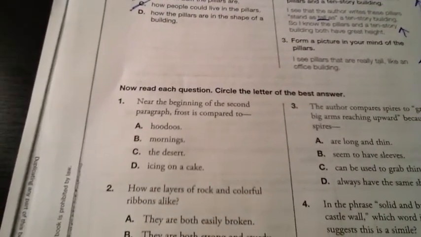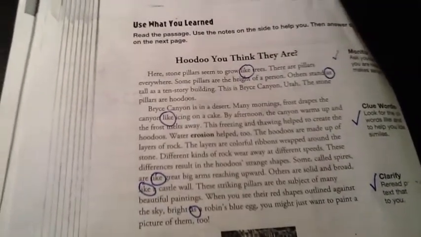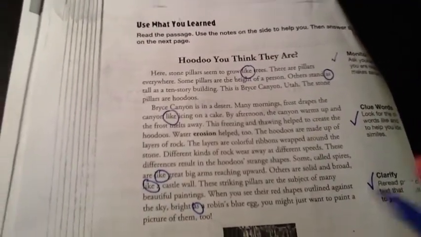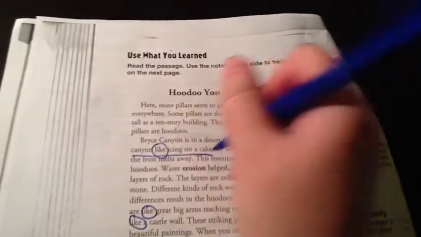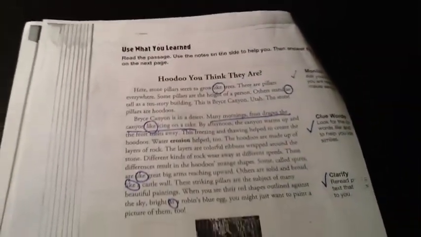Number 1. Near the beginning of the second paragraph, frost is compared to... We need to make sure that we go back to the beginning of this paragraph and we find where it talks about frost. And I see this phrase, many mornings, frost drapes the canyon like icing on a cake. Using that passage, you can answer question number 1.